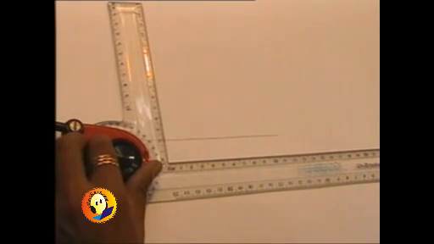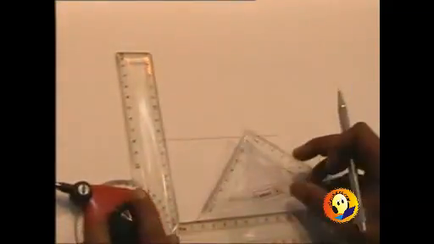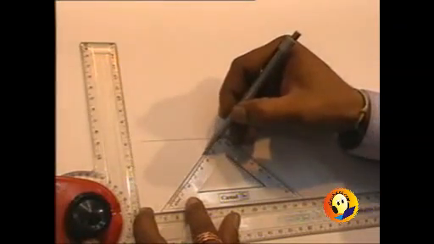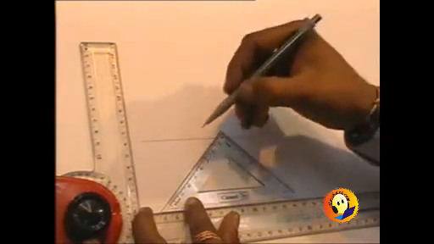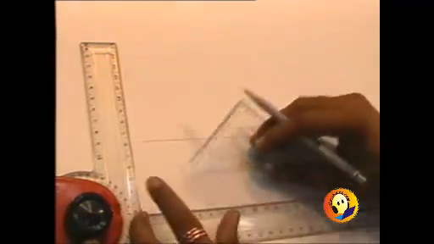Say a square prism. Problem says that a square prism of side 40 millimeters is resting on its base, such that the sides of the base are equally inclined to the vertical plane.